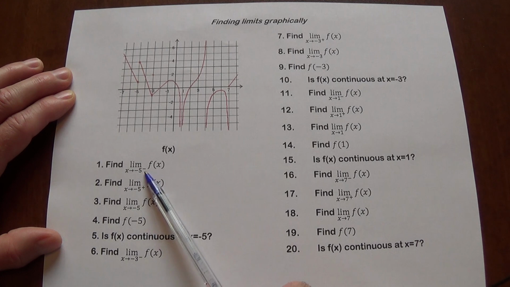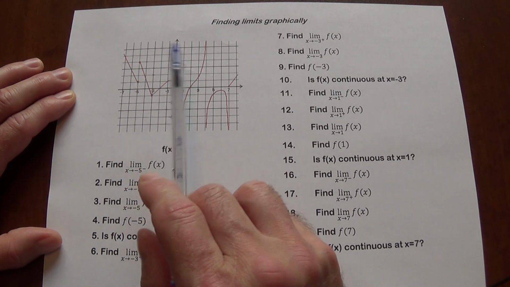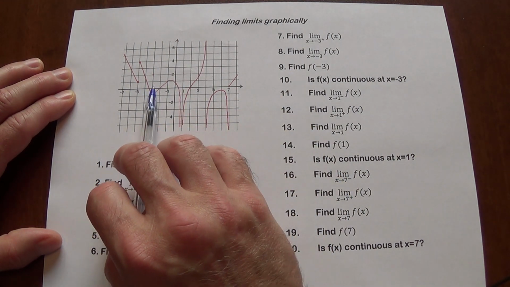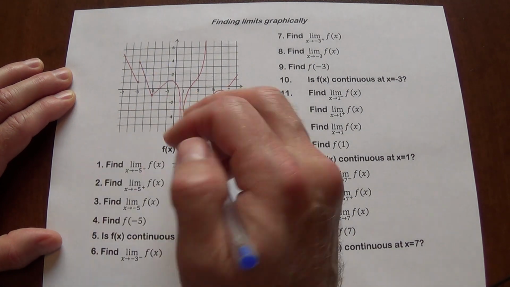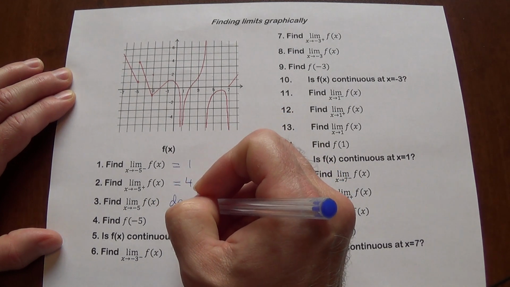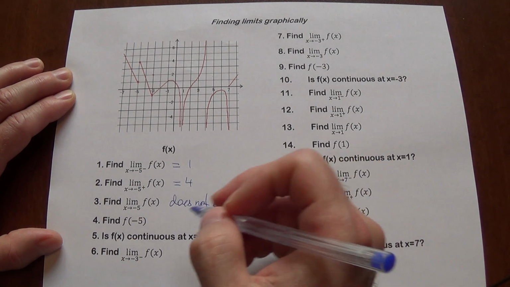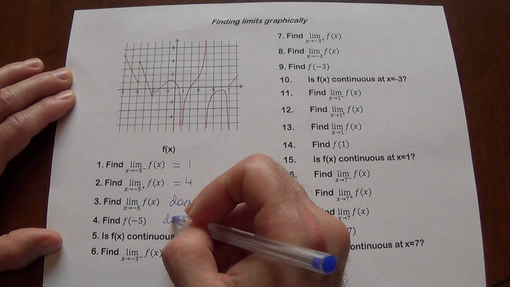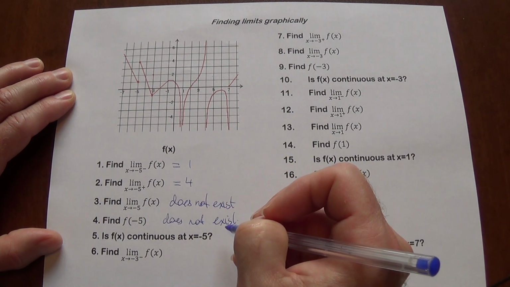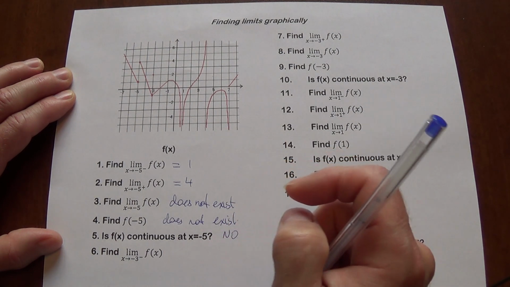First we approach -5 from the left. As we approach -5 from the left, our function approaches 1. As we approach -5 from the right, this heads towards 4. Since these two numbers don't match, this limit does not exist. Does the function exist at -5? No. And is this function continuous? Well, if the limit does not exist and the function does not exist, it is not possible.